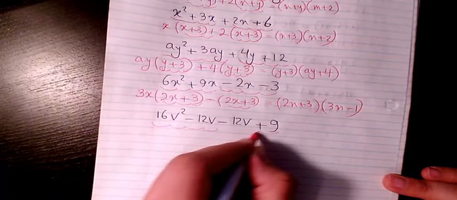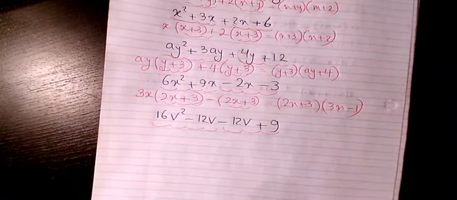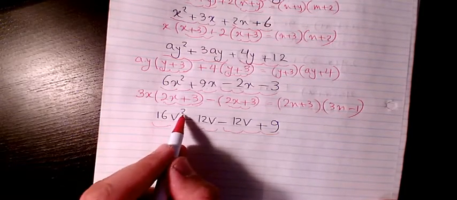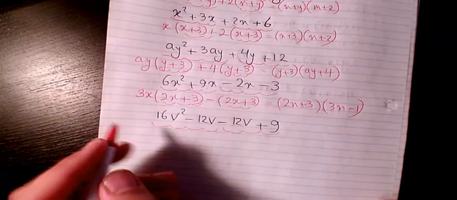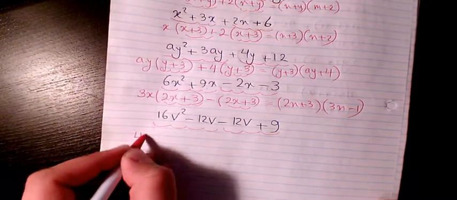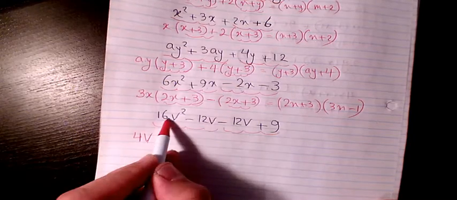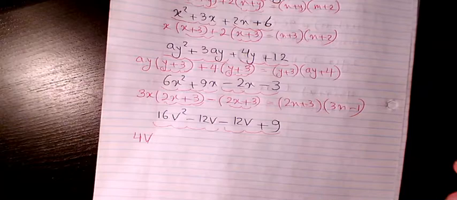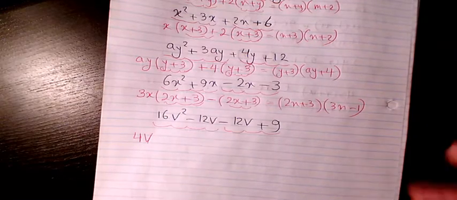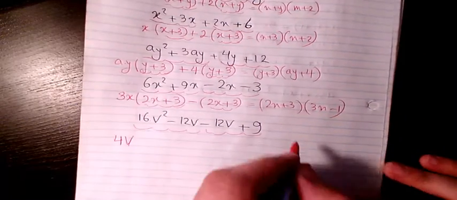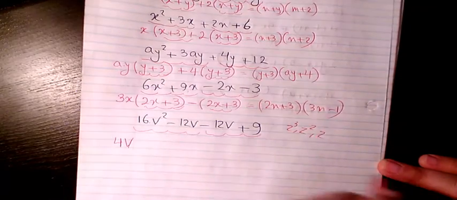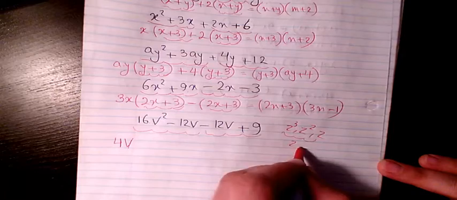Next example, I have 16v squared minus 12v plus 9. So I group it into two different parts. So here I have 16v squared minus 12v. What is common? 4v is the GCF. V and v squared, the GCF is v. Always the lowest exponent will be the GCF for the variables.